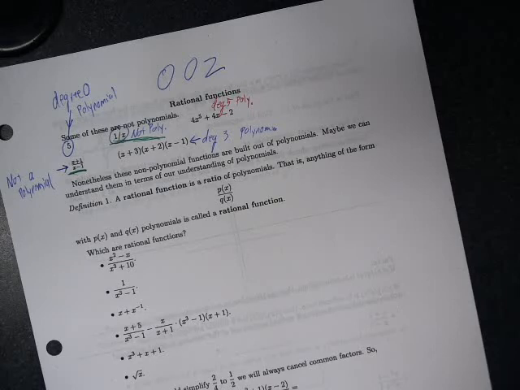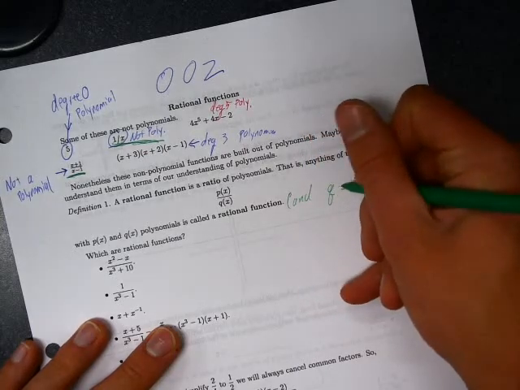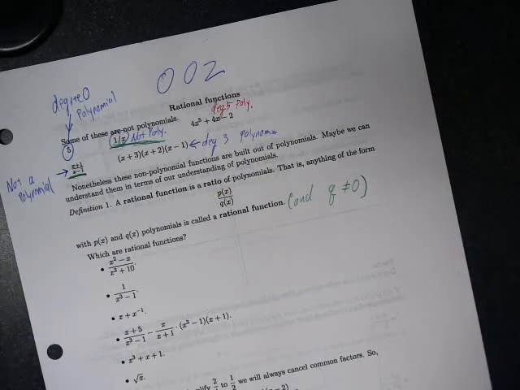A rational function is anything that is a ratio of polynomials, just like a rational number is anything that is a ratio of integers. That is, a rational function is anything in the form p of x divided by q of x, where p and q are polynomials. I guess q had better not be 0. You better not divide by the 0 polynomial.